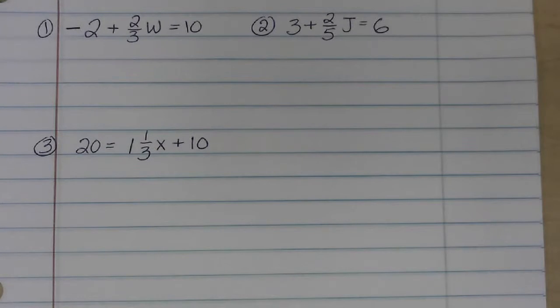Okay, so in question number 1, I have -2 plus 2/3 w equals 10. Now remember, the first thing you want to do is look at the side with the variable, and that side happens to be the left in this problem. Once you're looking at that side, you want to find the constant, the number all alone, and get rid of it by using addition or subtraction. Always get rid of it using the opposites.